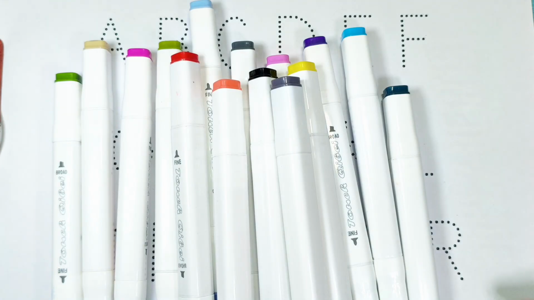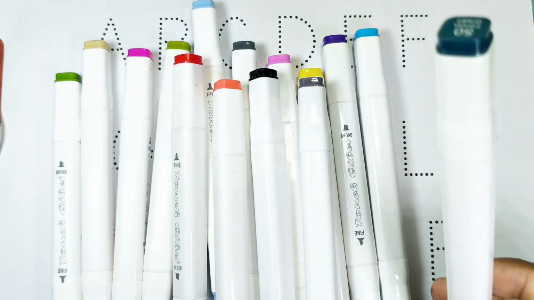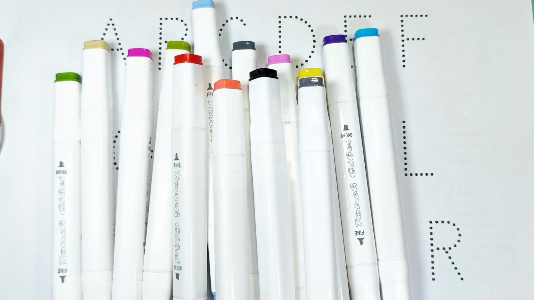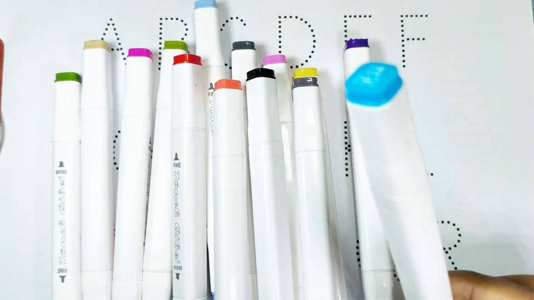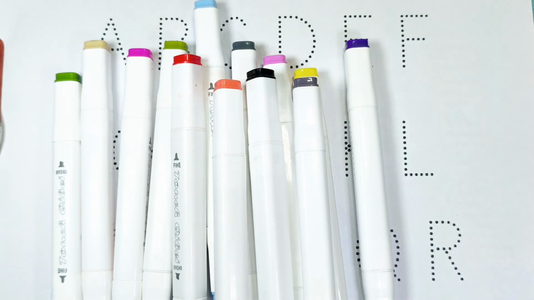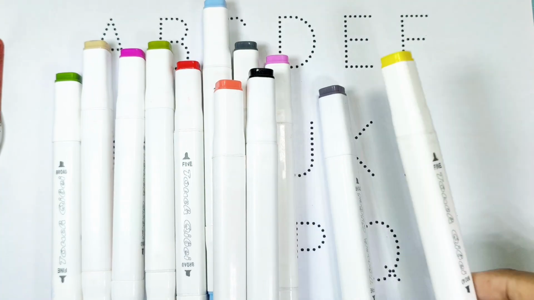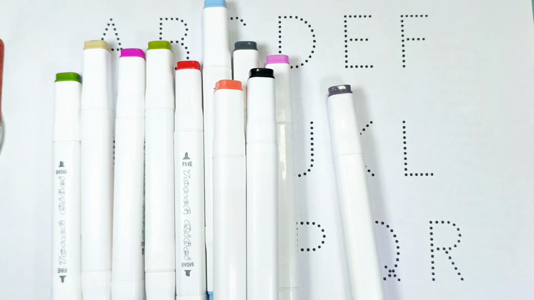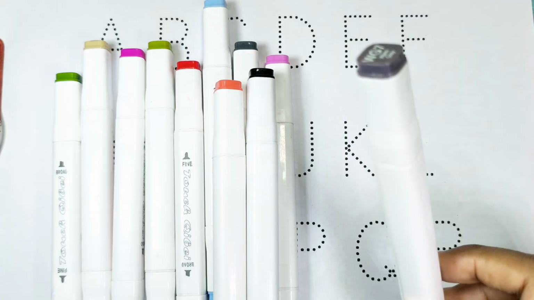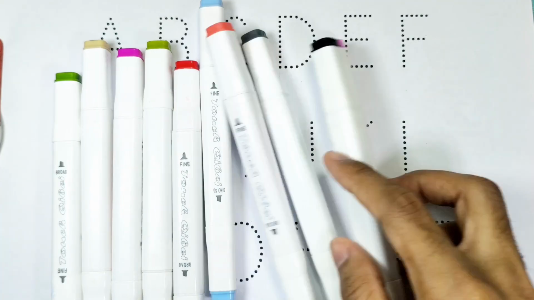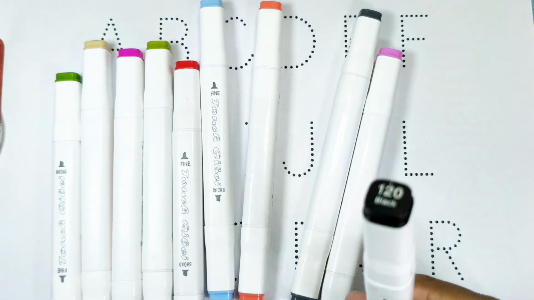Today we're writing capital letter alphabets A to R. Stay with us. Yes, forest green color. Kids, the next one is baby blue color. Stay with us. The next one is light violet color. Yellow color. Kids, the next one is warm gray color.